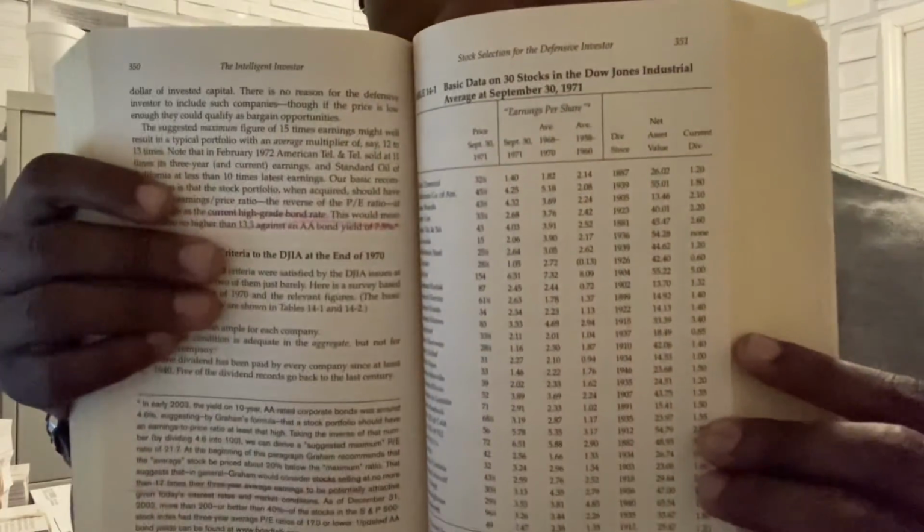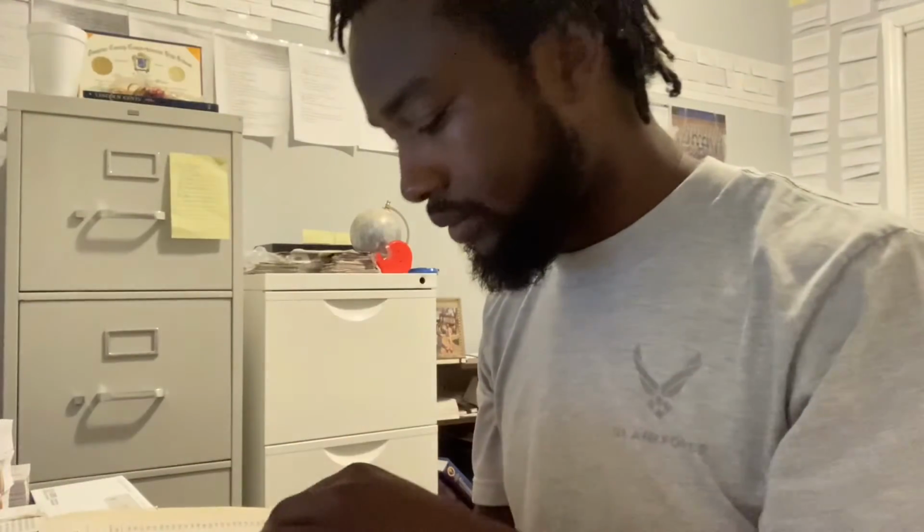The basic data for each company are shown in Tables 14.1 and 14.2.